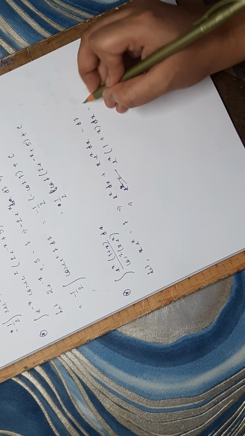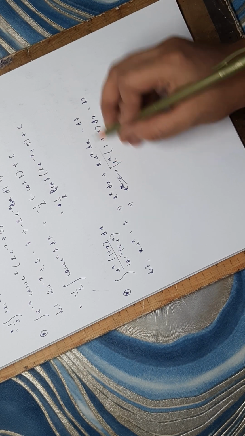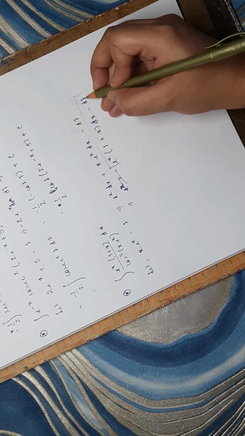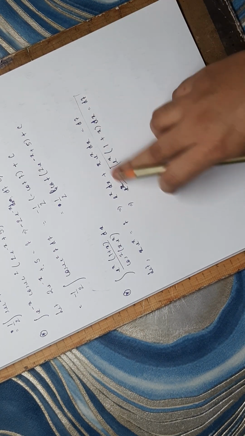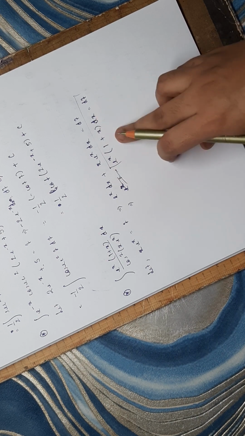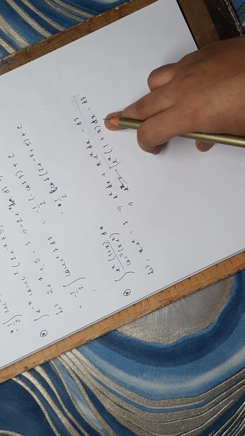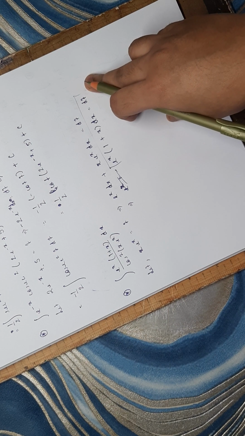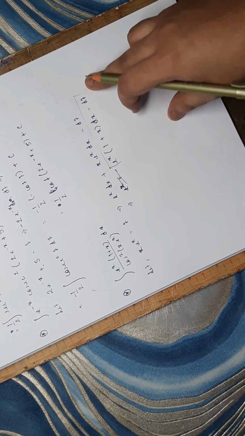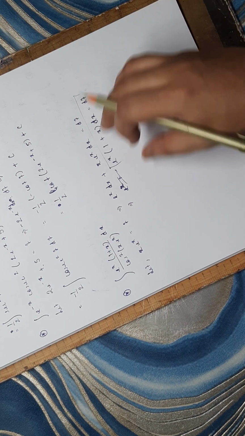Is that clear? E to the power x I took common, dx I took common here, and then we get 1 plus x, equal to dt. Now as soon as we arrive here, do you get something?